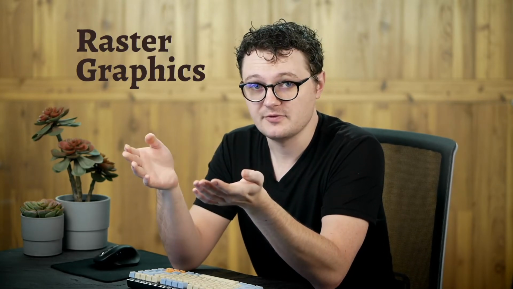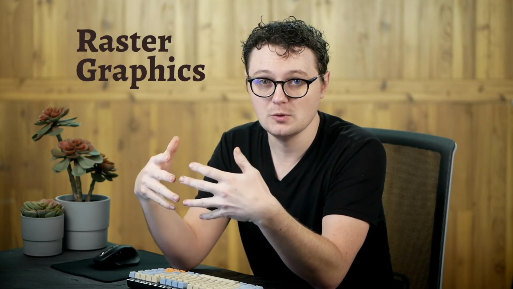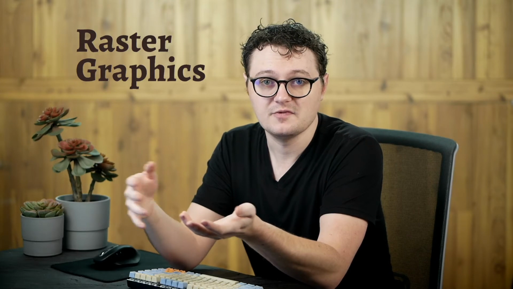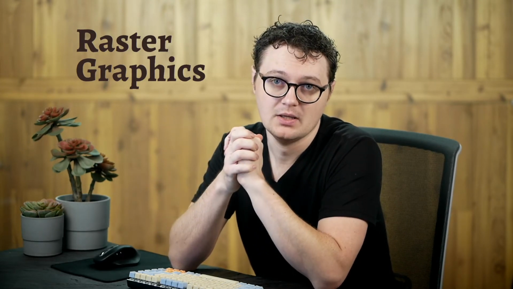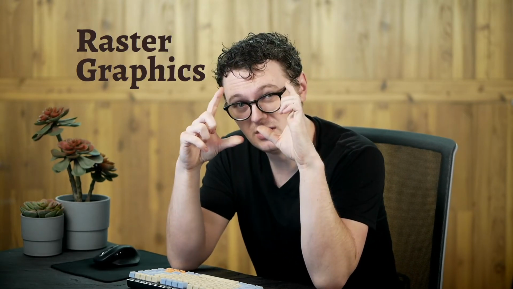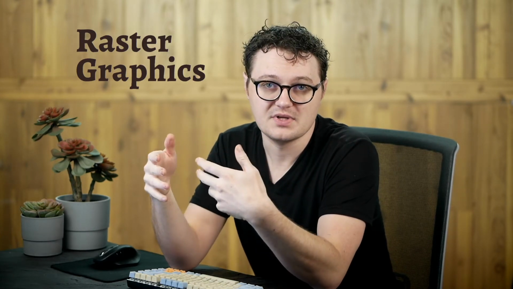So a raster graphic is something that describes an image that is bitmapped or pixel based. When you're shopping for a camera, one of the specs that you're going to find is the megapixels, how many megapixels each of the cameras have. And that really just translates into how many pixels are on the grid when you take a picture, that are then available for you to edit.